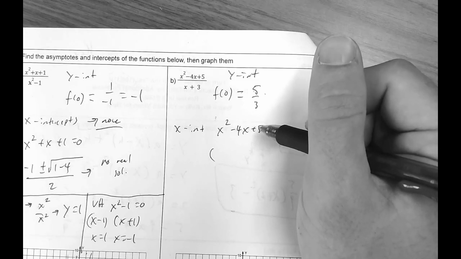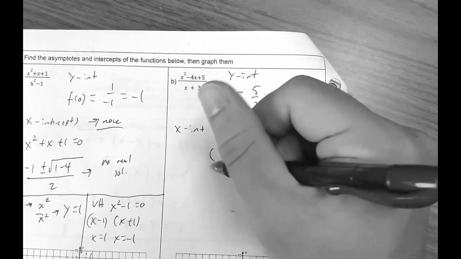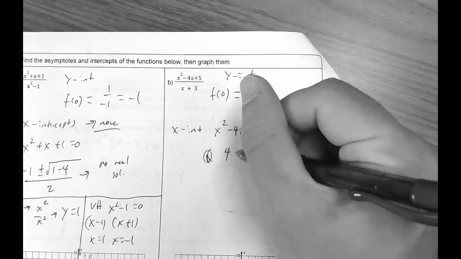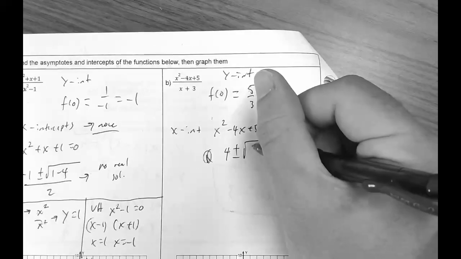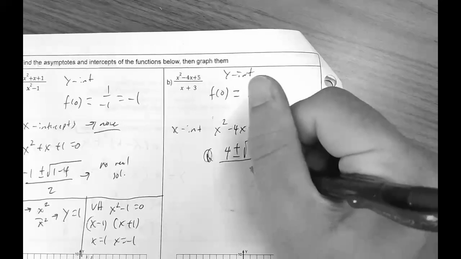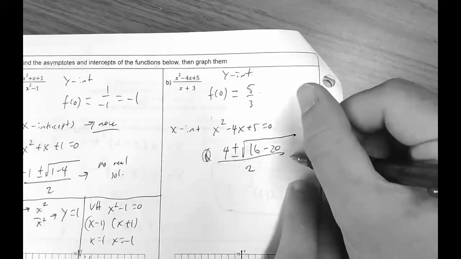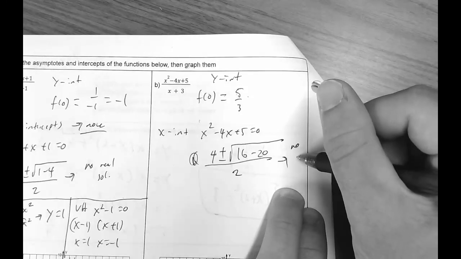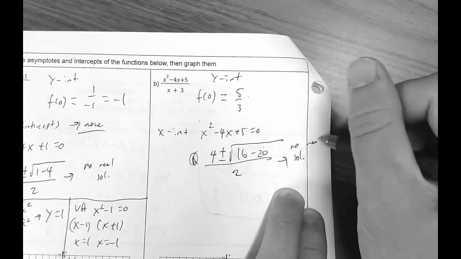No, I'm not seeing a way to factor the numerator, so we can try the quadratic formula. So it's going to be 4 plus or minus the square root of 16 minus 20, over 2. So again, because this has got us the square root of a negative number, there is no real solution. So there's no x-intercepts.